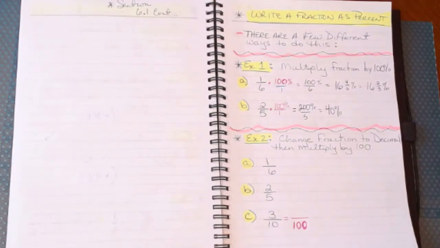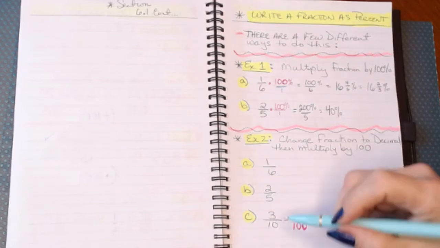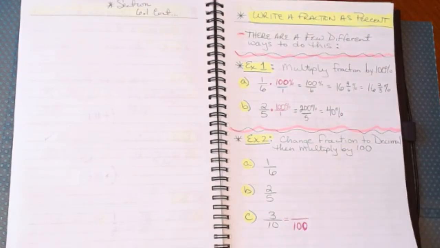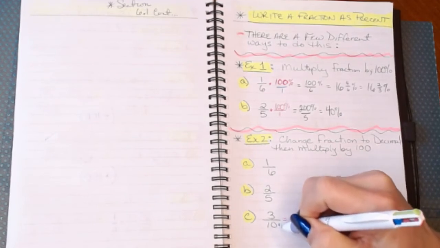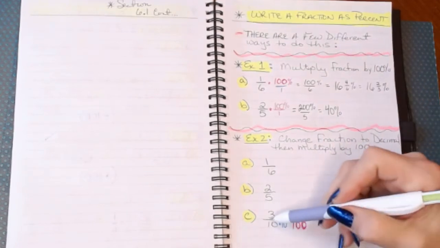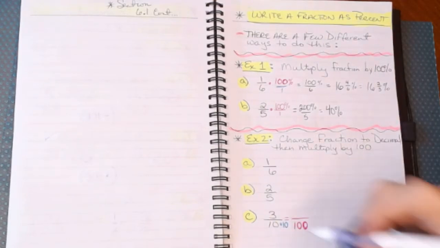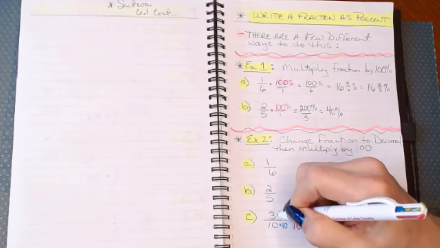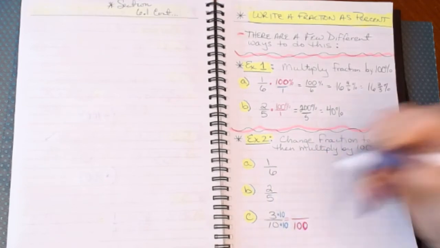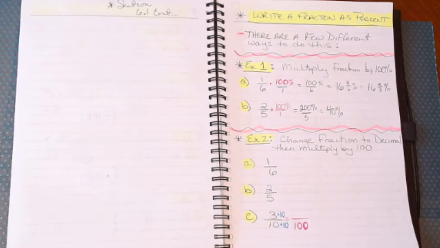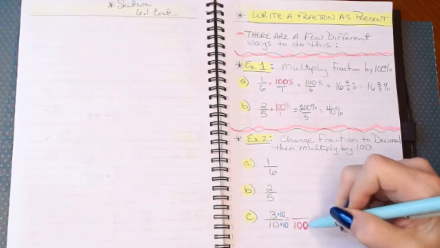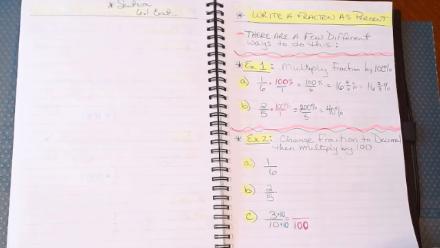And proportions, of course, I have a video for that as well, and I would suggest reviewing it if you don't remember this step. So how would I change a 10 into a 100? What would I need to do in order to make a 10 a 100? Well, I would multiply it by 10. Right? 10 times 10 is 100. And what I do to my denominator, I have to do to my numerator. So I'm going to go ahead and multiply my numerator as well. So 10 times 10 is 100, and that's how we got that perfect 100 denominator.